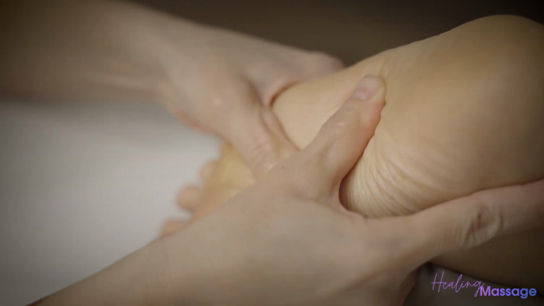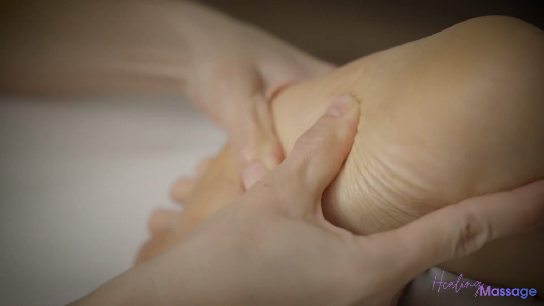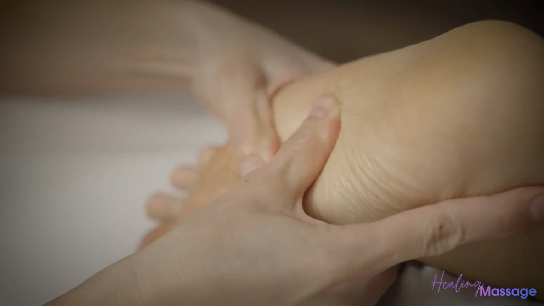Cross-fiber friction is a technique that helps separate muscle and tendon fibers and promote healing by working across the tissue rather than along it. With consistency and the right combination of these massage techniques, many people experience significant improvement in their plantar fasciitis symptoms.